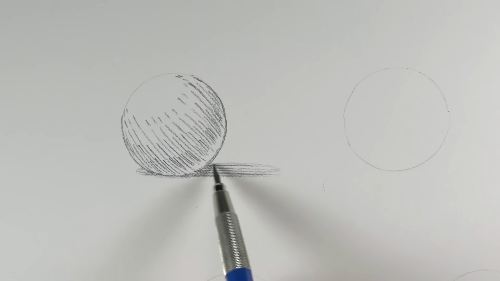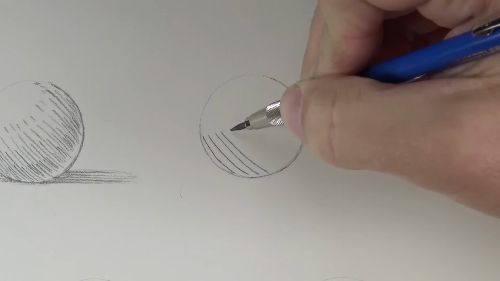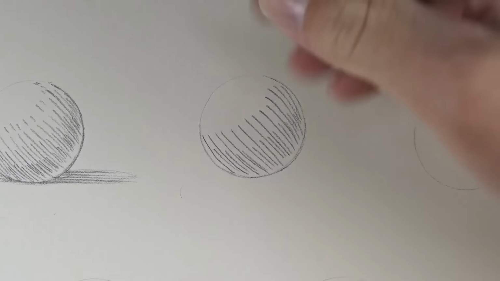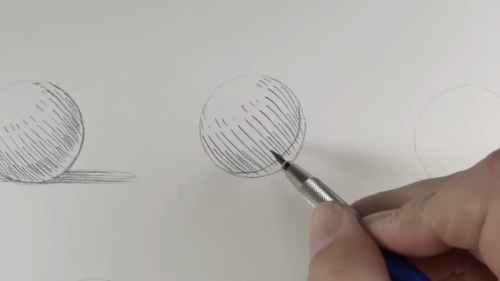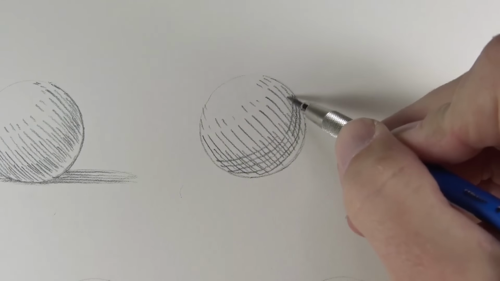The next method we'll discuss is called cross-hatching. Cross-hatching begins in the same manner as hatching. The only difference between hatching and cross-hatching is that with cross-hatching, the lines cross over each other. The more frequently these lines cross over each other, the darker the tone or the value.